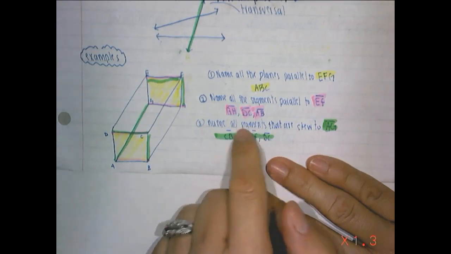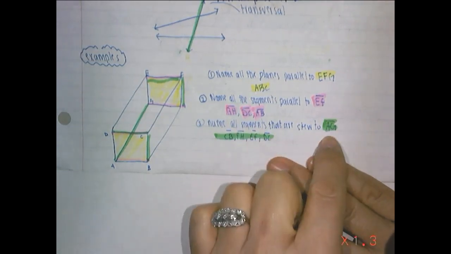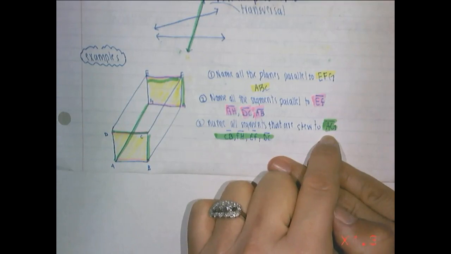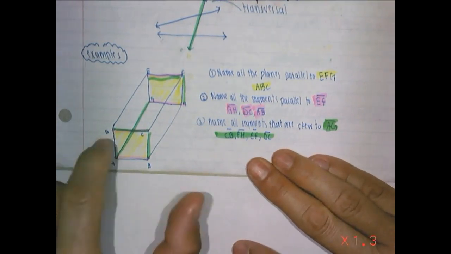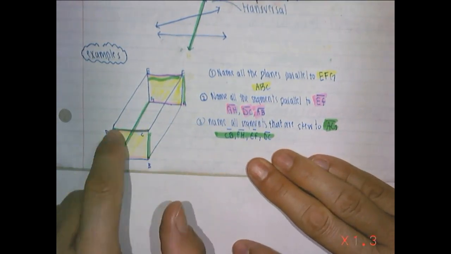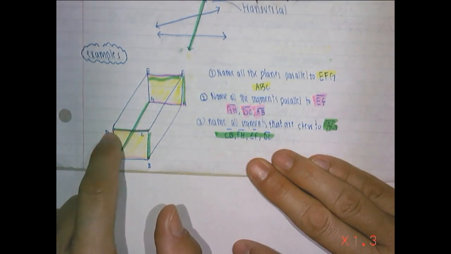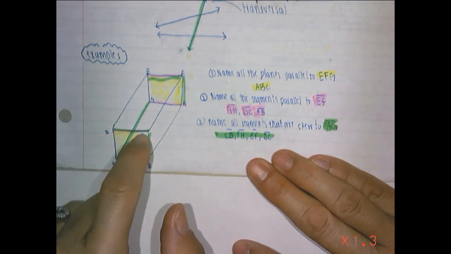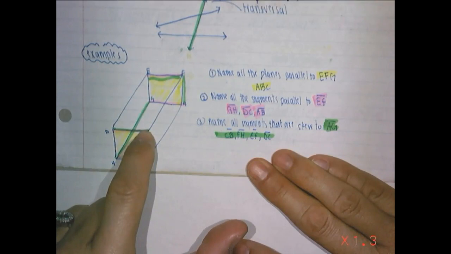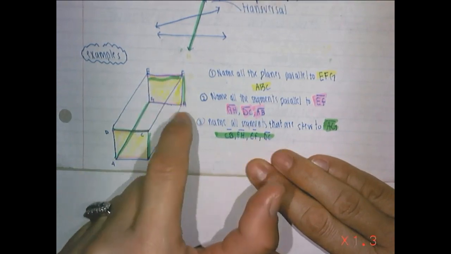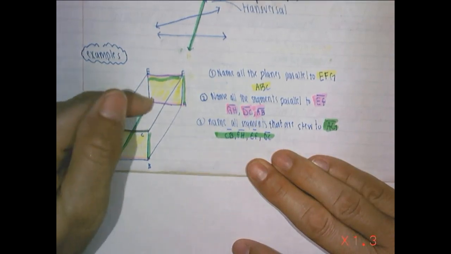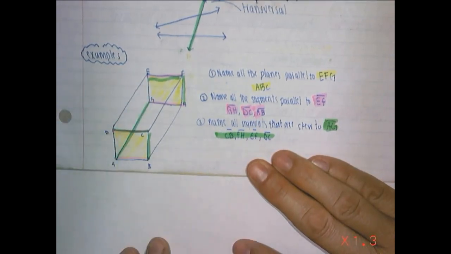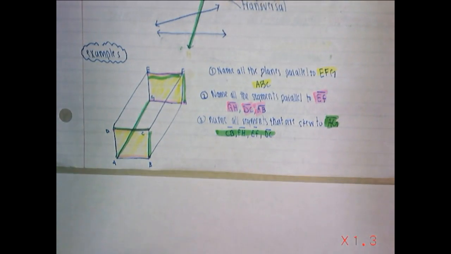And then it says name all the segments that are skew to AG. So remember, it never touches it. Well, AG is right here, highlighted in green. Okay, this segment DC, I know that looks like it touches it, but remember this is a three-dimensional cube, so DC would be skew, BC would be skew, EF would be skew, and FH would be skew. Those lines would all be skew to AG. They would never come in contact with it, and they would not be parallel.